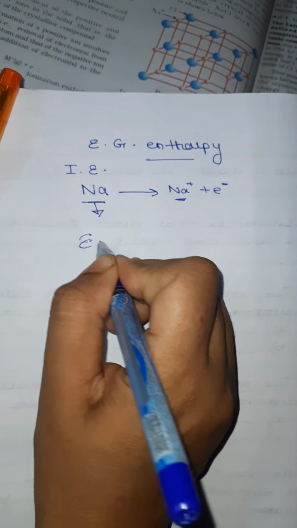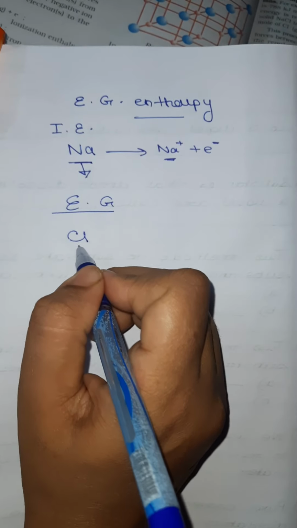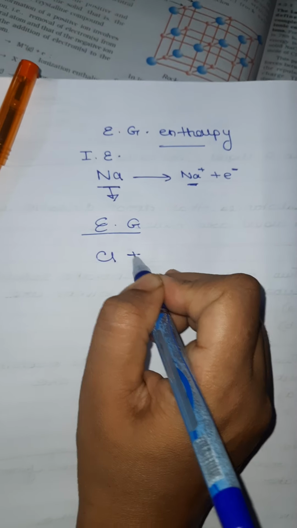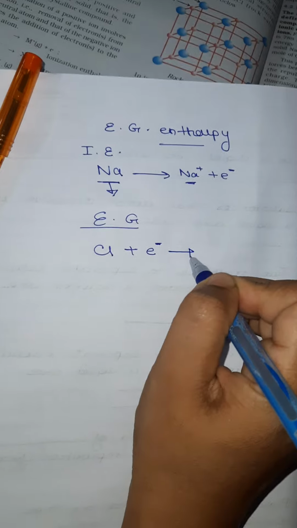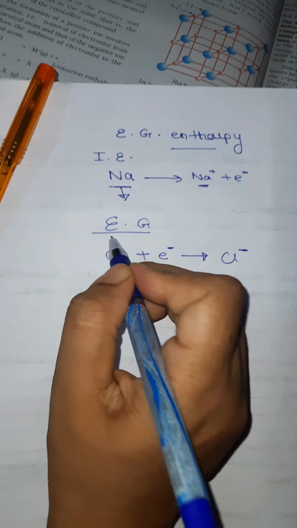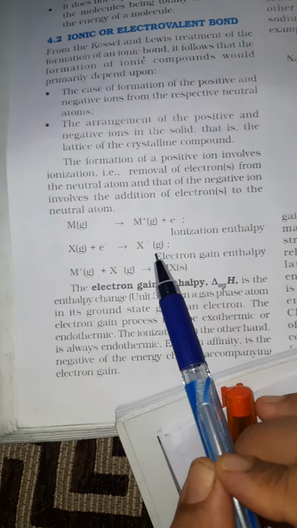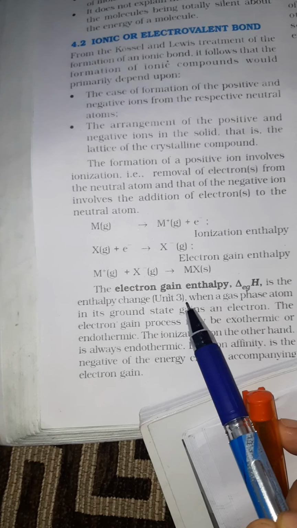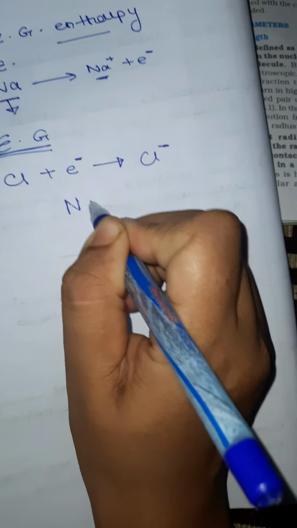The next type of enthalpy that we studied was electron gain enthalpy. Chlorine. The minimum amount of energy required by chlorine to accept an electron in its outermost or valence shell and turn into an anion is called electron gain enthalpy. That means while chlorine is accepting an electron to form an anion, that minimum amount of energy is called electron gain enthalpy.